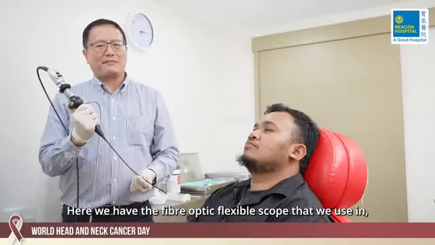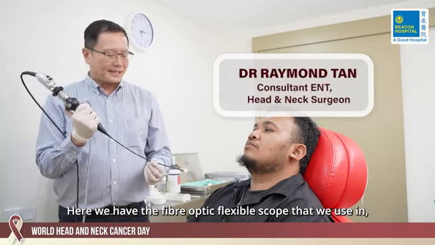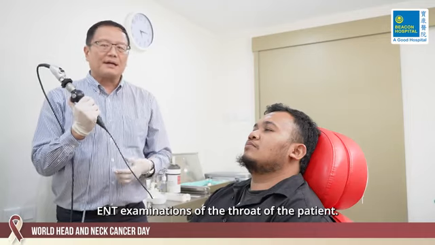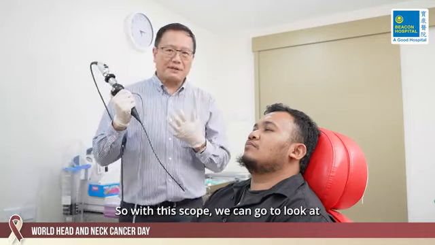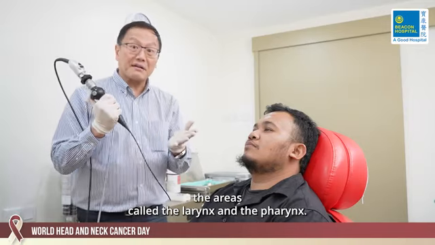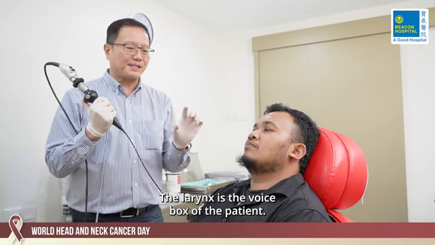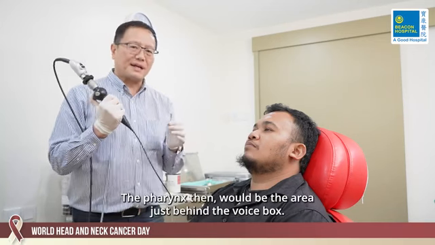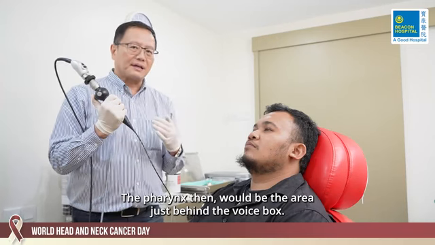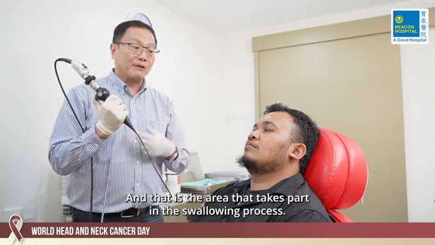Here we have the fiber optic flexible scope that we use in ENT examinations of the throat of the patient. So with this scope, we can look at the areas called the larynx and the pharynx. The larynx is the voice box of the patient. The pharynx would be the area just behind the voice box, and that is the area that takes part in the swallowing process.